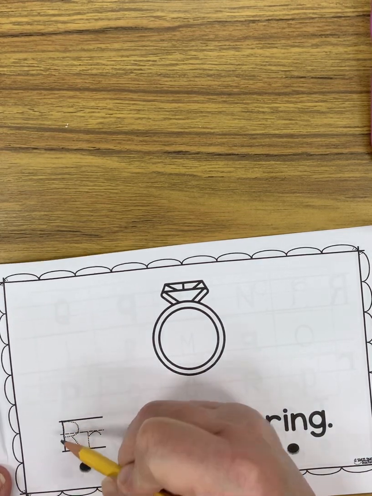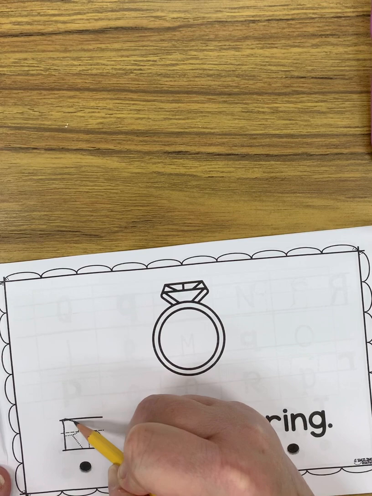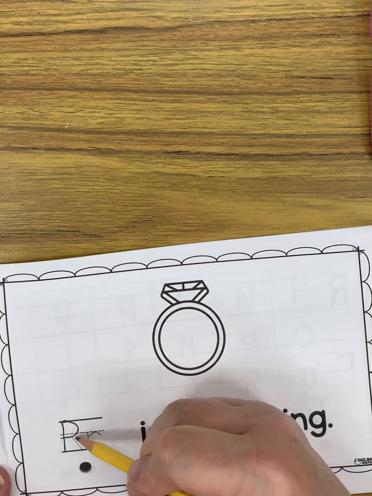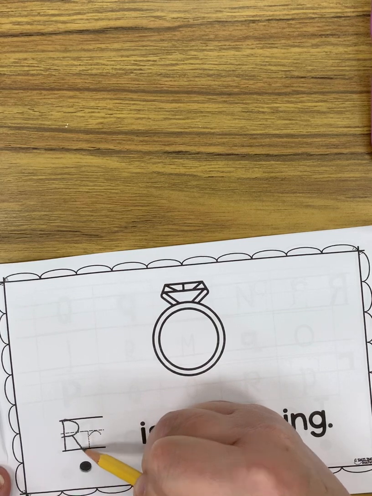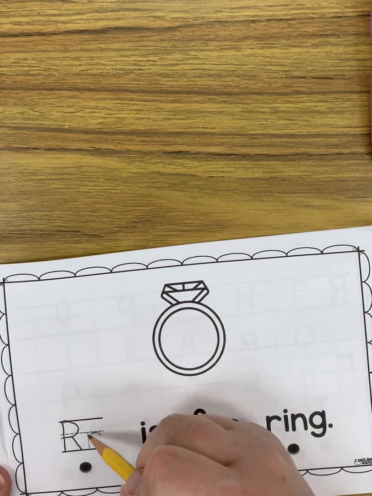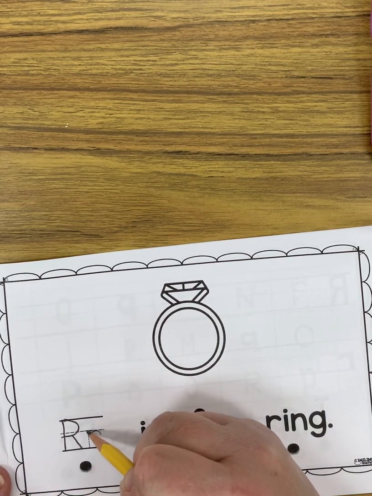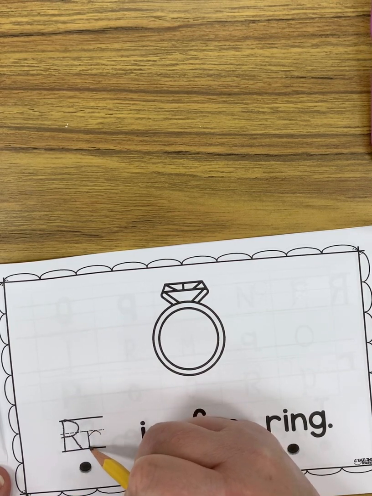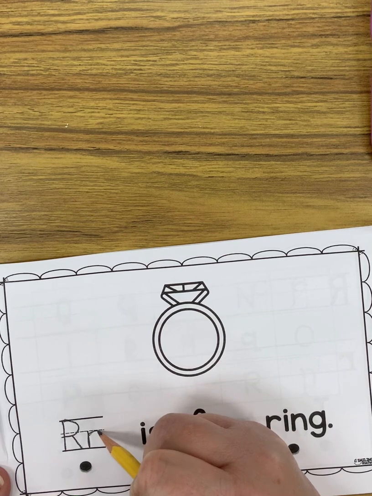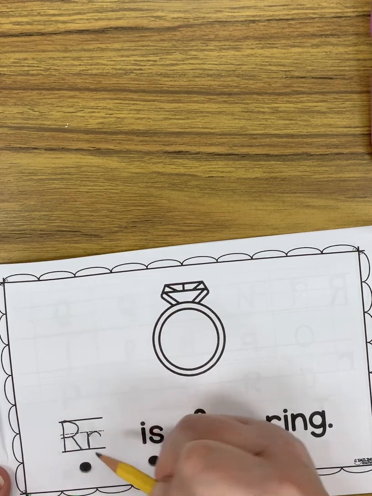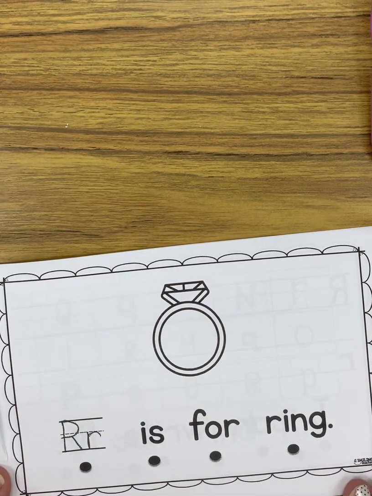Straight line down, pick up, curve out, and back to your straight line. Then you're going to come out to where it starts to curve back in and make a slanty line down to the foot line. Then when we make our lowercase, you're going to start at the belt line. You're going to do a straight line down, tick, curve out, up to the belt line, and down just a little bit below the belt line.